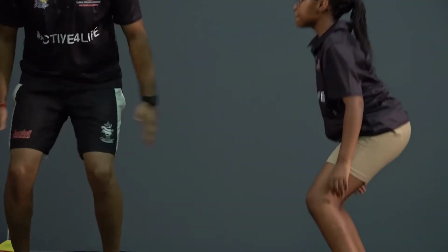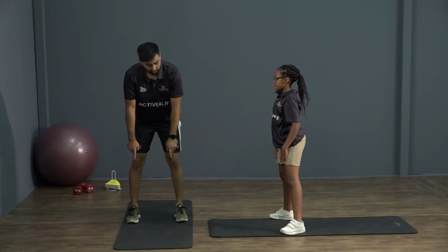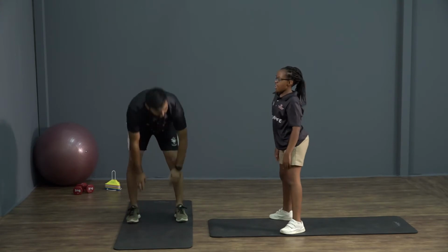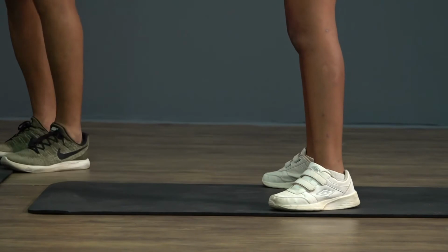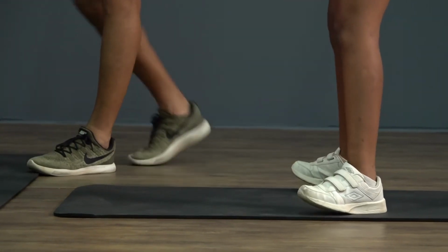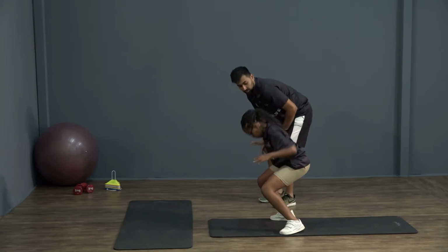And push. Good, guys. Remember, when we're pushing off the ground, I want you to push off your toes. All right? If we push off our heels, our weight is going to go backwards. So Masinda, let's show everyone. Go down and push off your toes.